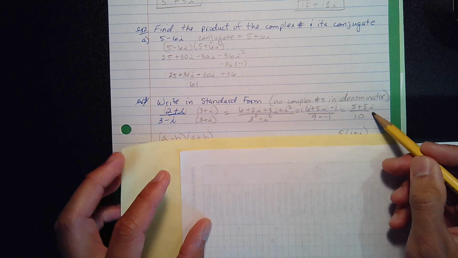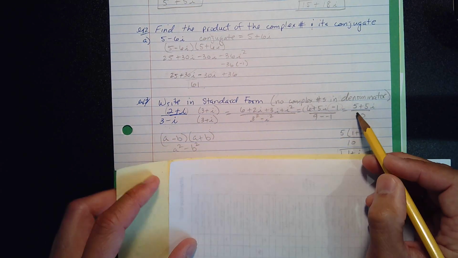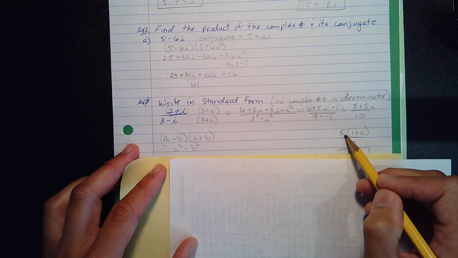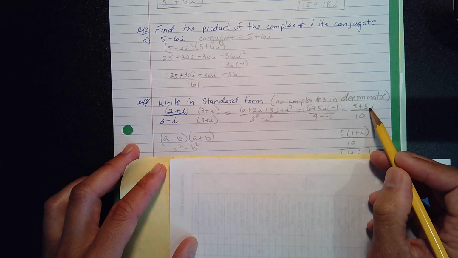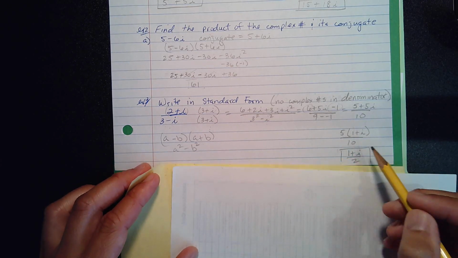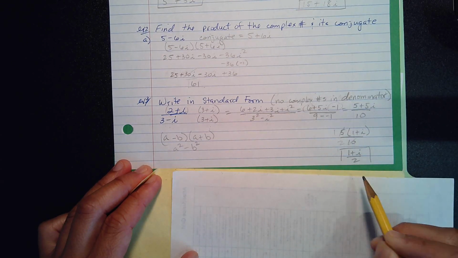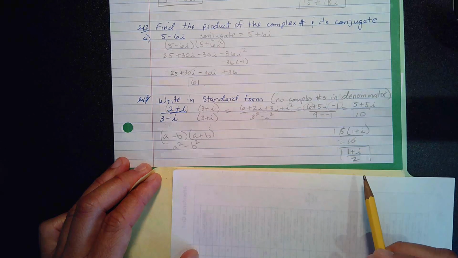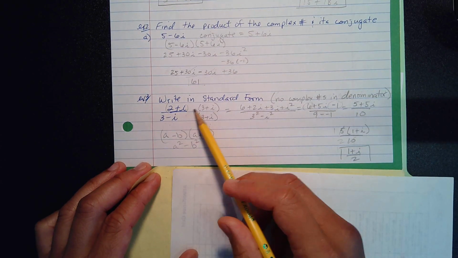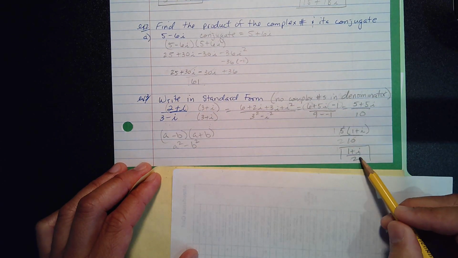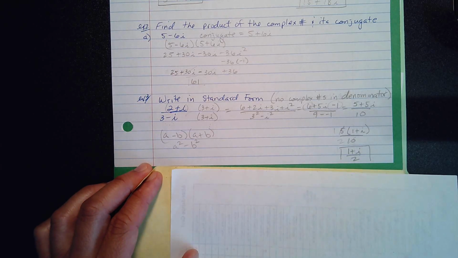So now we can reduce this one more time. Factor out a 5. 5 times the quantity 1 plus i is still this. 5 over 10 reduces to 1 over 2. So there's our final answer. We wrote this expression in standard form, meaning there are no complex numbers in the denominator.